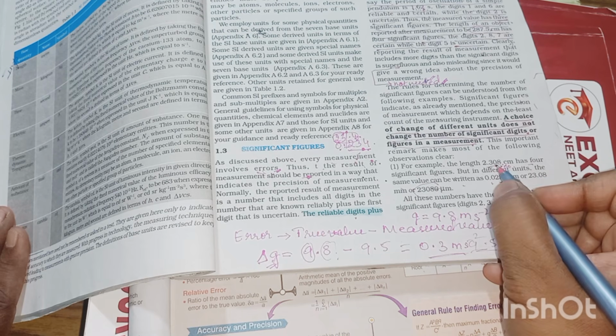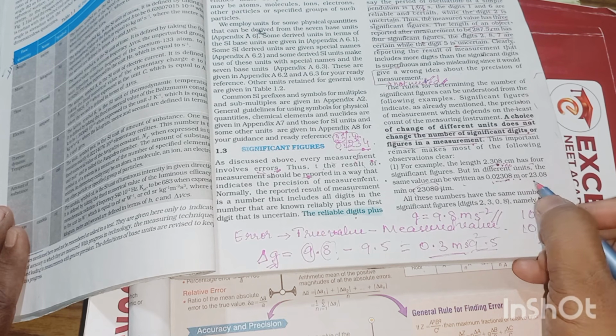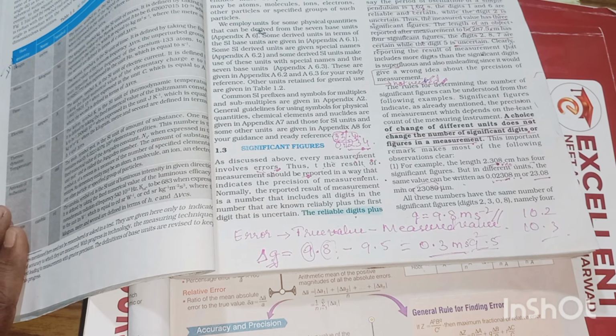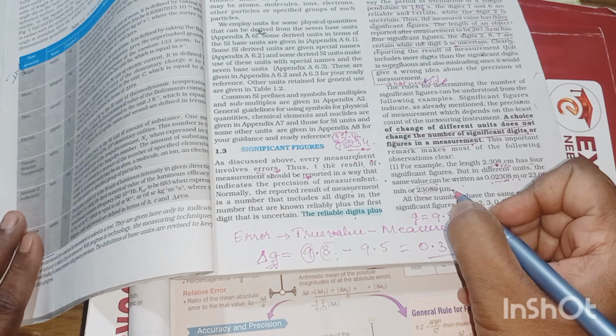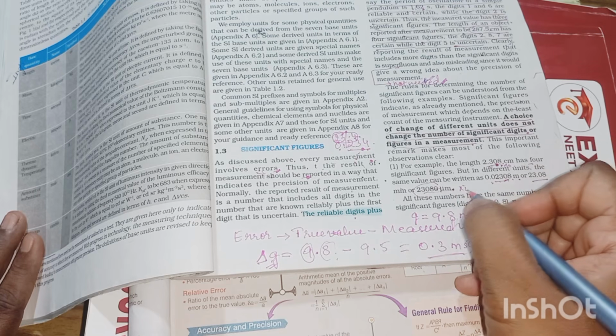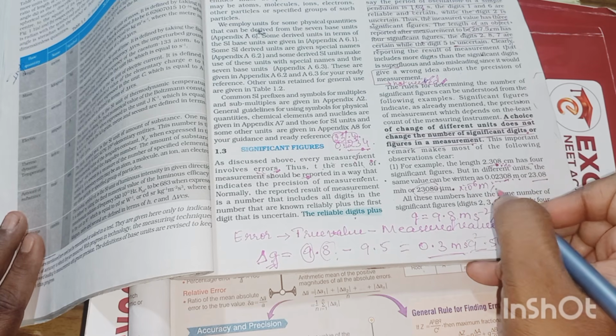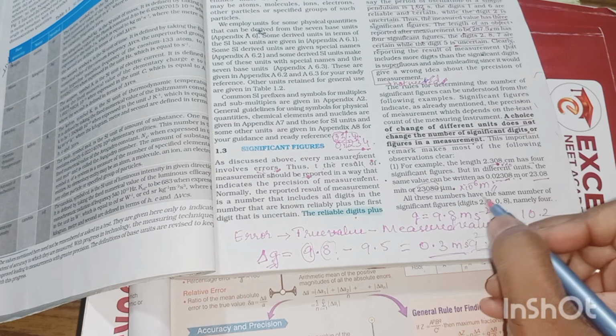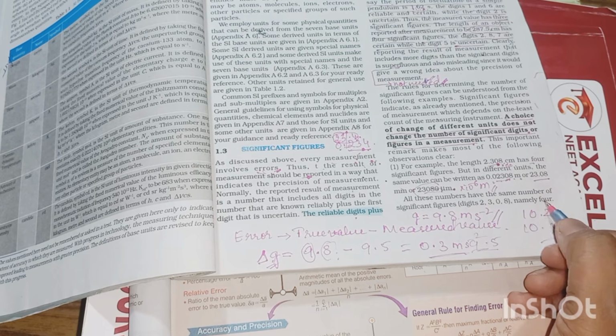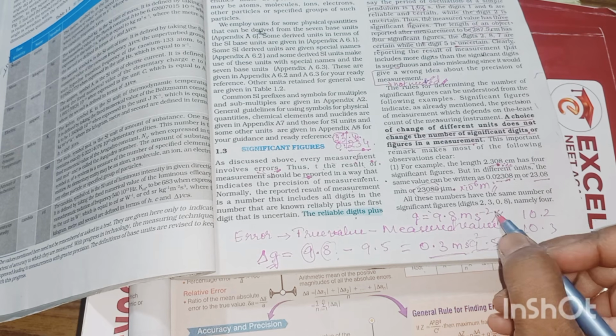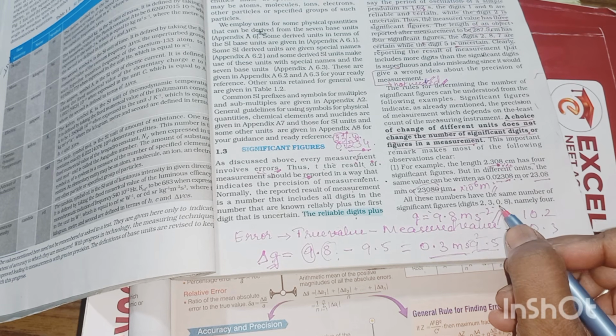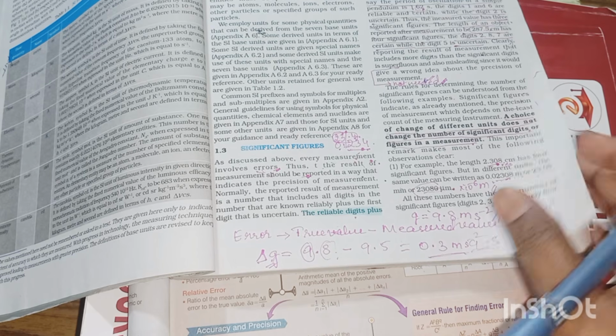Here it is 4, here also 4, here also 4. In whichever unit you take, and here you see micrometer, 10 to the power of minus 6 meter, again the number of significant figures does not change at all. All these numbers have the same number of significant figures or digits, 2308, namely 4.